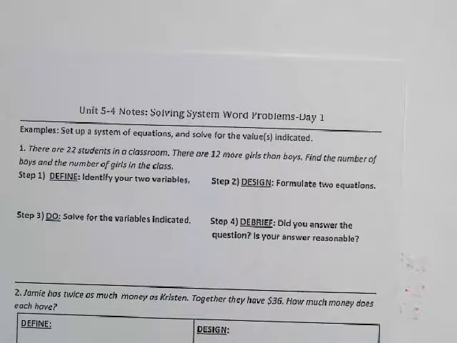What do we do then? We talked about tables, system tables. Okay, you should have watched the YouTube video of that while I was out. Everybody watch it? Yeah. Okay, good. So now we're going to start with word problems.